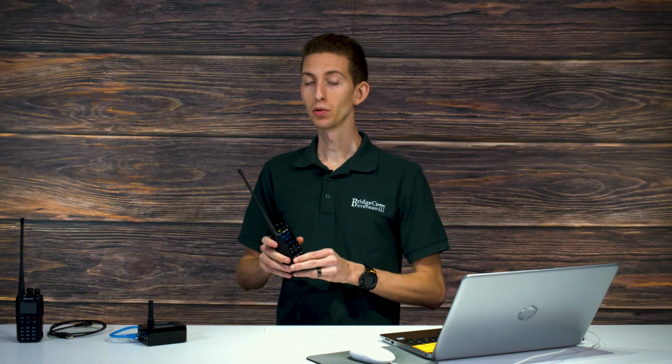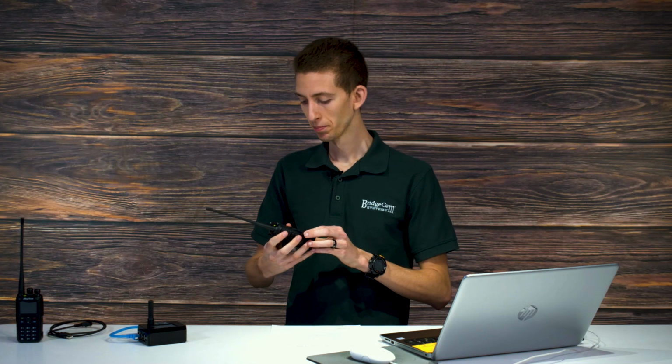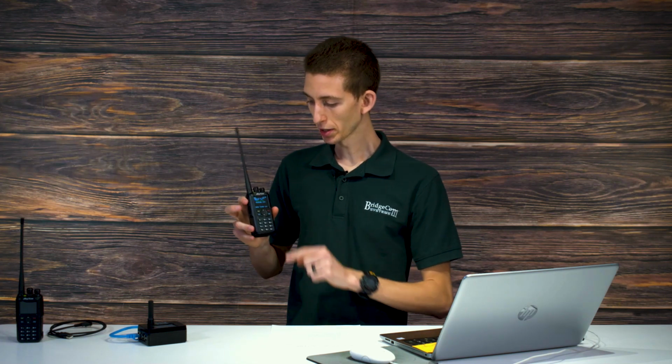Now, if you're on a really busy talk group, sometimes it's difficult to actually key this up because your radio is talking simplex to the hotspot. So if your radio is hearing something, it's not going to be able to transmit to the hotspot. You have to wait until there's an open period with no conversation to actually key this up. So we're just going to key it up here.